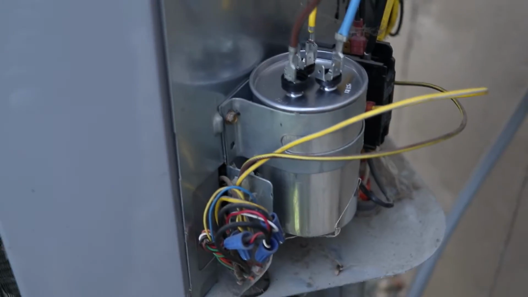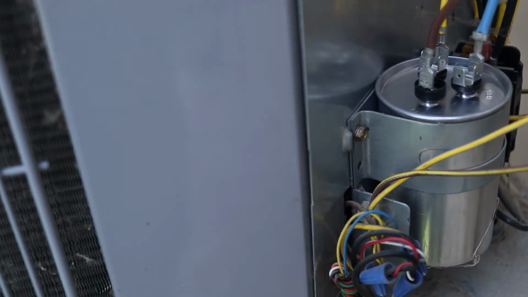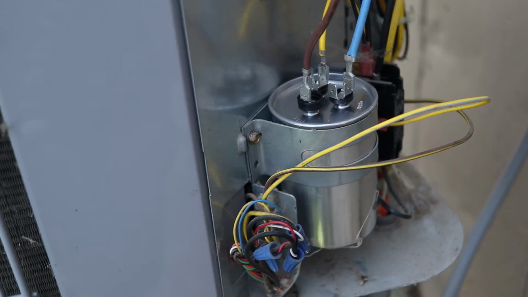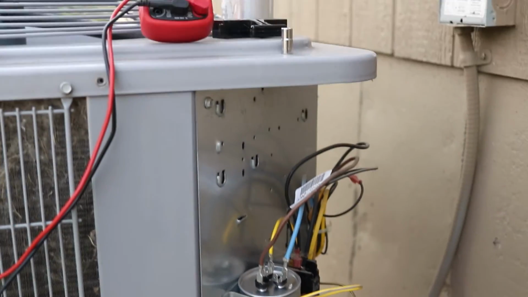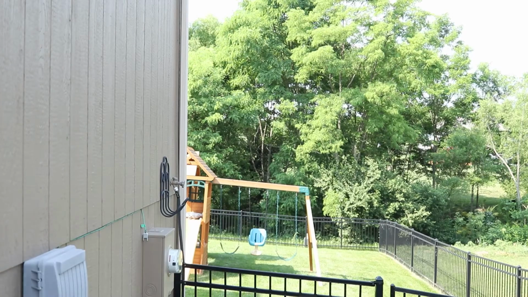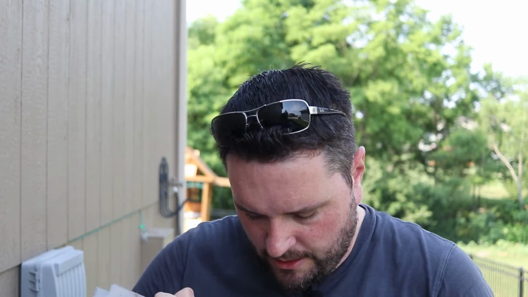We got the new capacitor in place, wired up. Let's check our drawing or our picture to make sure we don't mess anything up. Yep, looks pretty much exactly the same. Now I'm going to reinstall the shroud back in place.